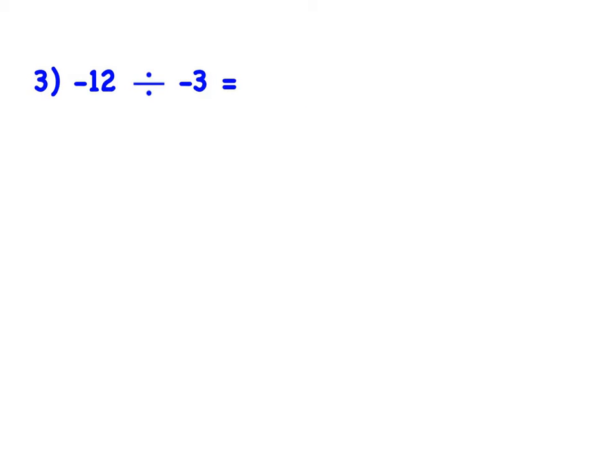Now in this case, we have two negatives. Negative 12 divided by negative 3. And remember, if we have the same sign, then it means that it is a positive result. So our answer is positive 4 again. For this one, we have positive 12 divided by negative 3. Since there's just one negative here, we have different signs. I'm going to have a negative for the answer and negative 4 as my final answer.